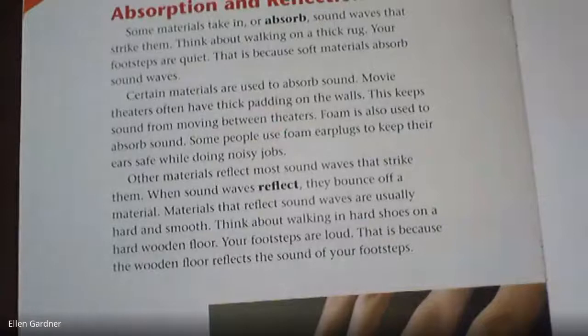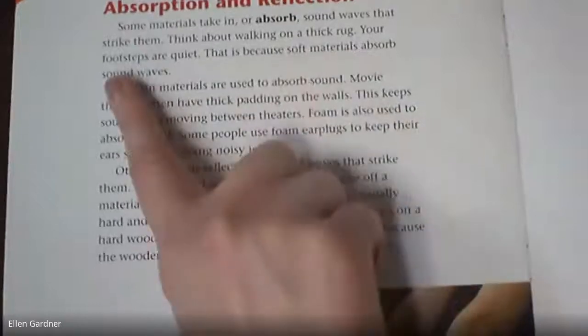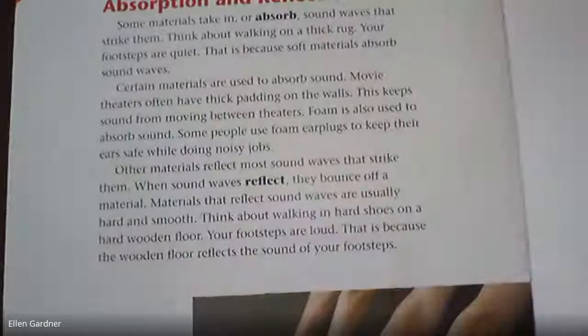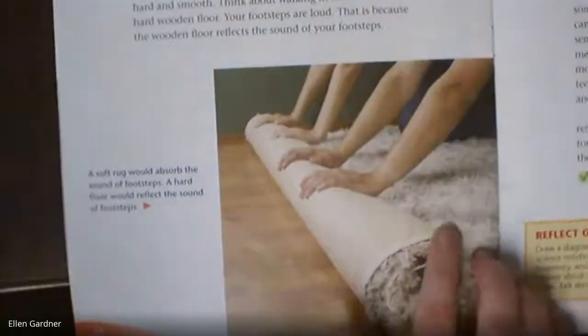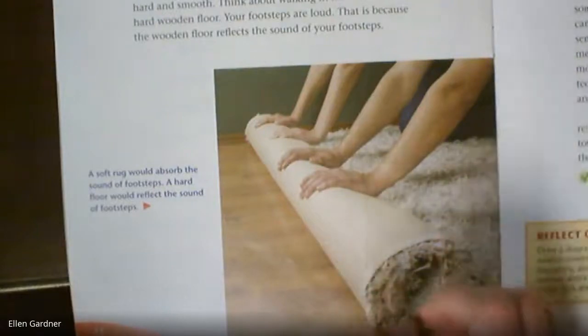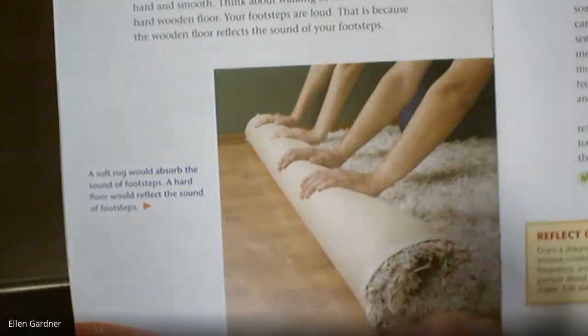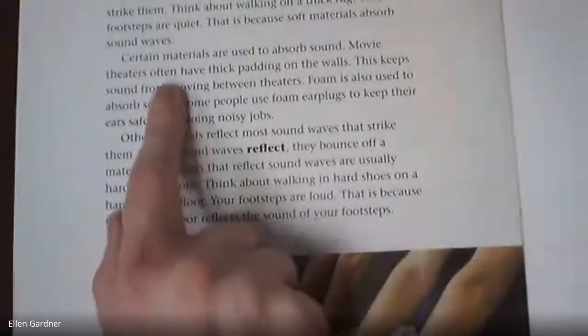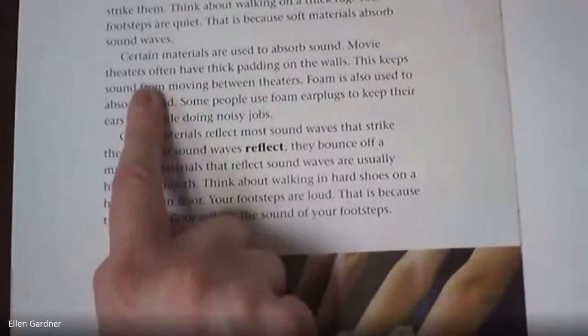Now, some materials take in or absorb sound waves that strike them. Think about walking on a thick rug. Your footsteps are quiet. That's because soft materials absorb sound waves, like this carpet. Okay? That carpet, if you walk on it, absorbs the sound and your steps sound quieter than if you walked on hardwood floor. So certain materials are used to absorb sound.